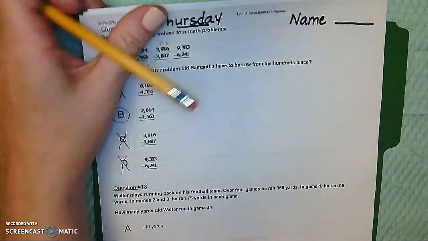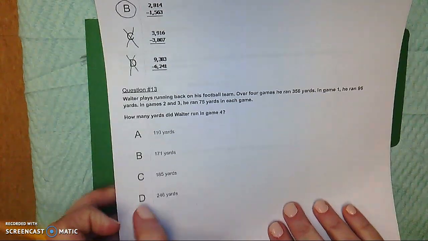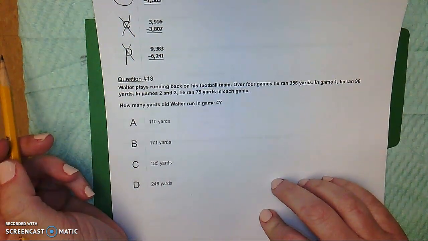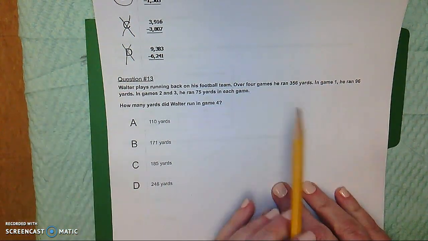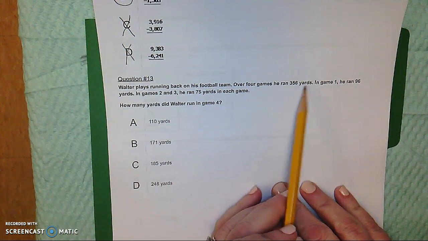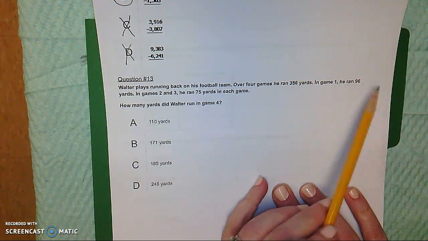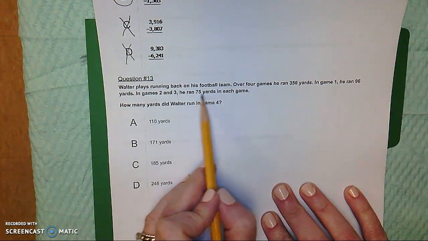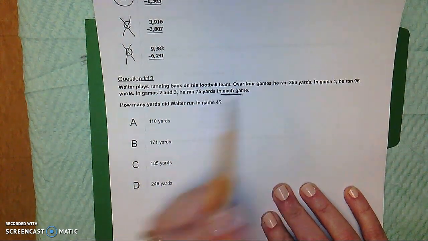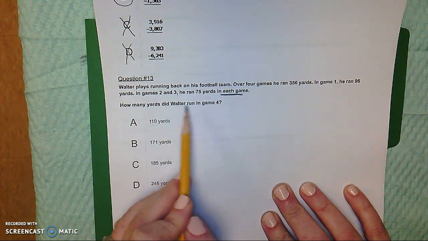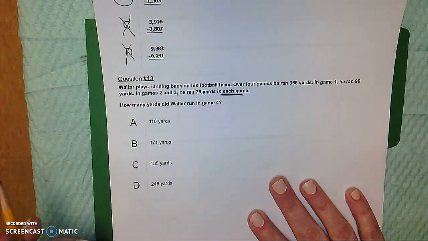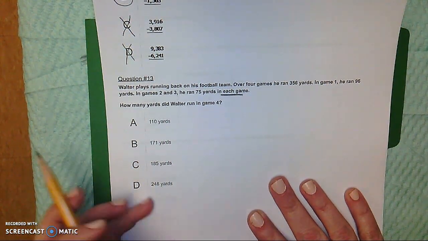All right, let's go down to question number 13. Question 13 says Walter plays running back on his football team. Over 4 games, he ran 356 yards. In game 1, he ran 96 yards. In games 2 and 3, he ran 75 yards in each game. So how many yards did Walter run in game 4? Now, I will tell you that this is a multi-step problem. You've got to do a couple of things before you get the final answer.